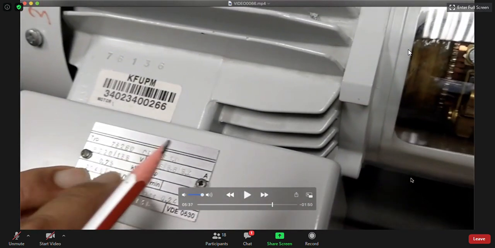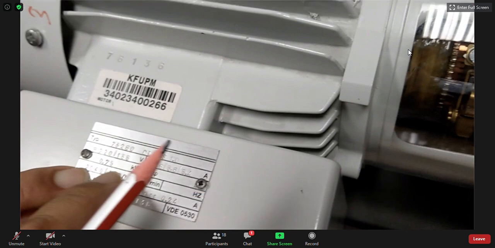You can see in front of you we have the nameplate data of the machine. Nameplate means that every machine has a plate on it. This plate shows you certain things, like the voltage value, the speed value, the torque value, and these are rated values.